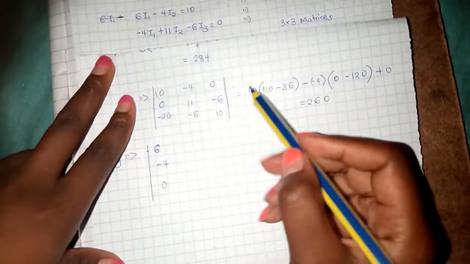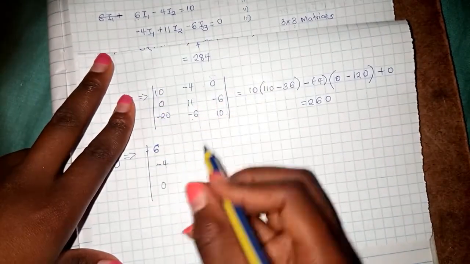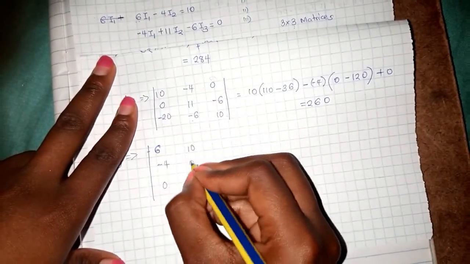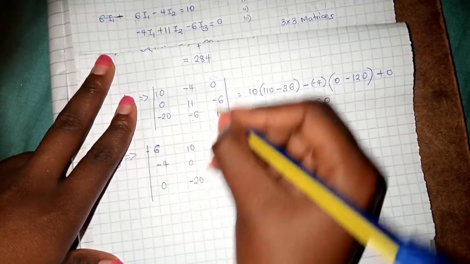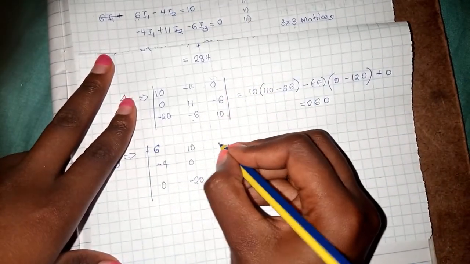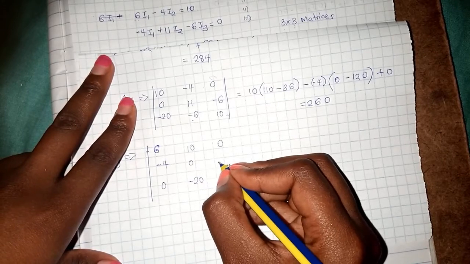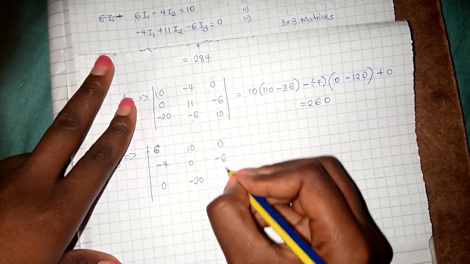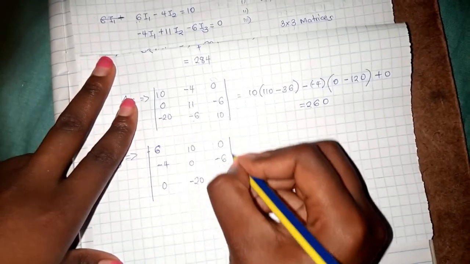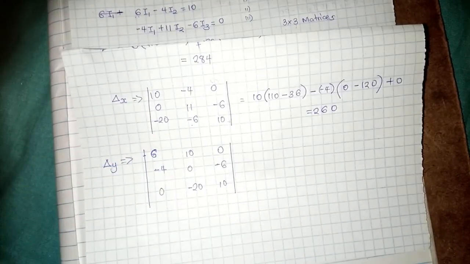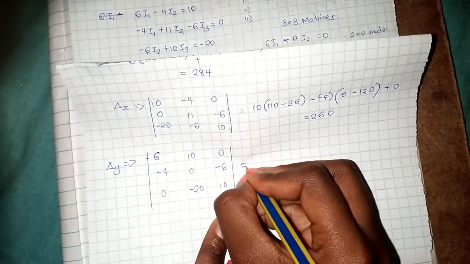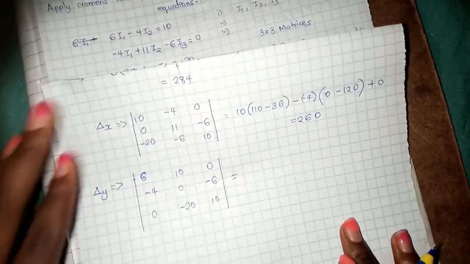Then we replace, this will come to the mid part, 0, negative 20, and then this will remain the same, 0, negative 6, 10. Okay, so we continue.